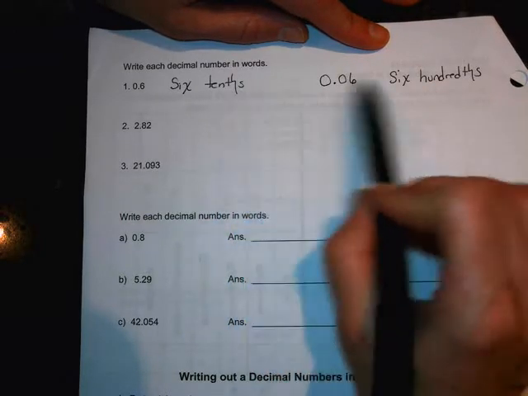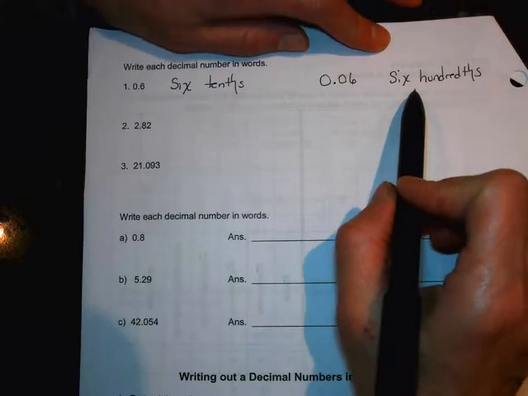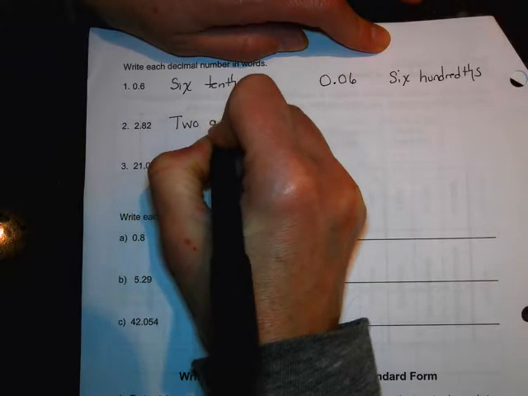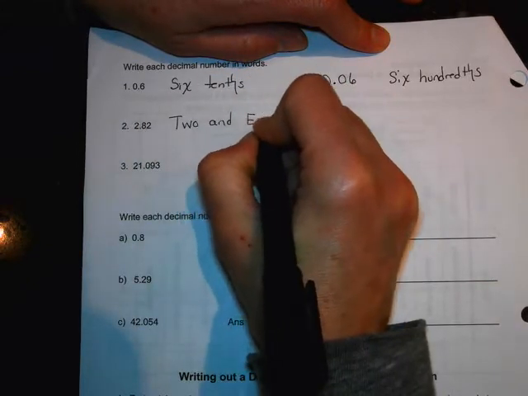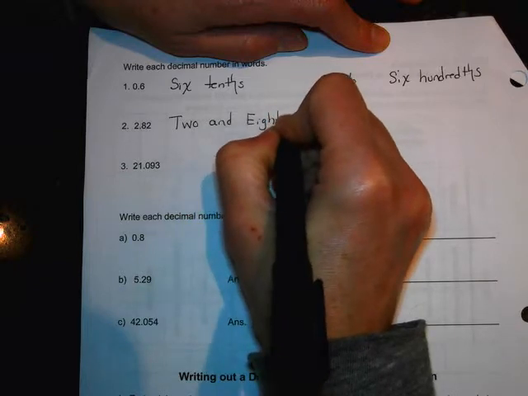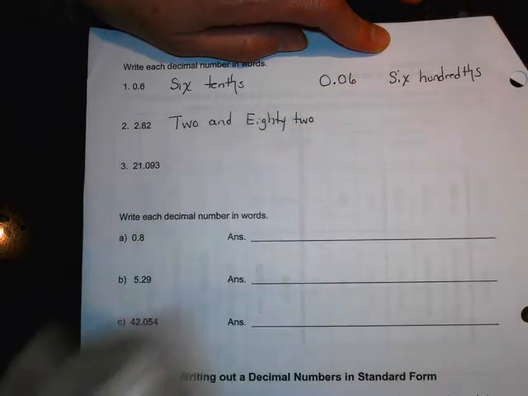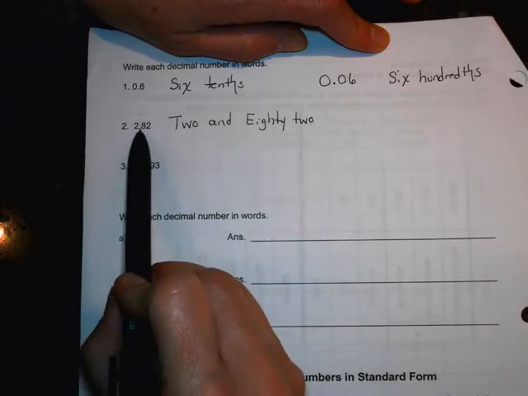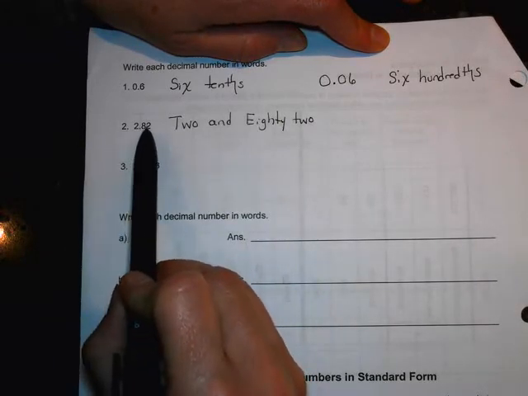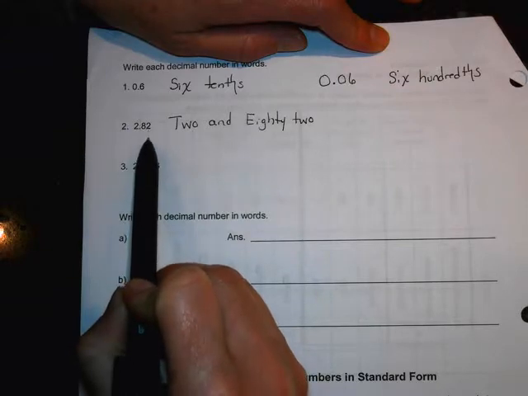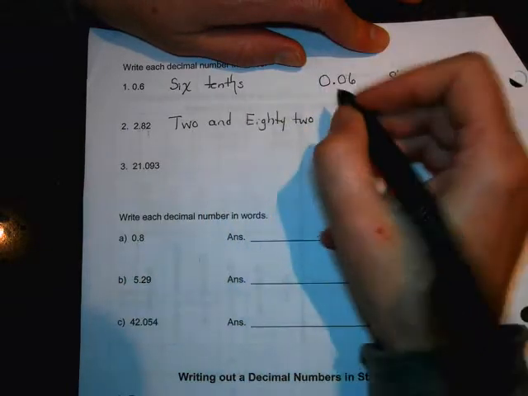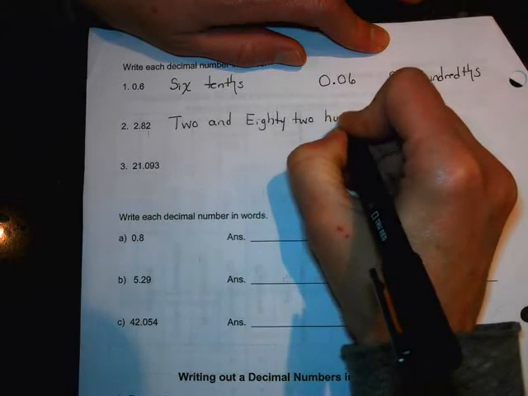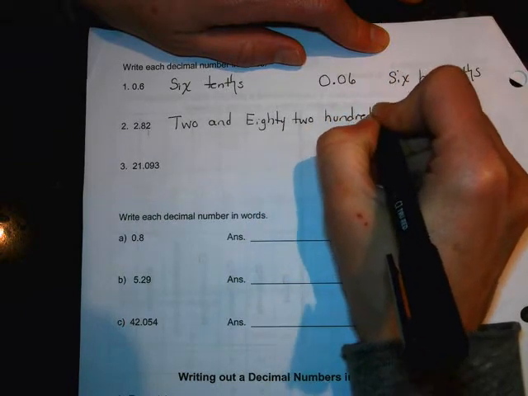So this would be 2. The decimal is "and" and that number is 82. And then we need to let it know what position. So 82, tenths is the first spot, hundredths is the second spot. So you label at the very last digit. So that would be 82 hundredths. So it's 100 with a THS on it. Hundredths.